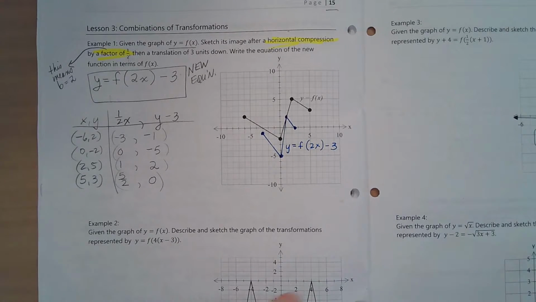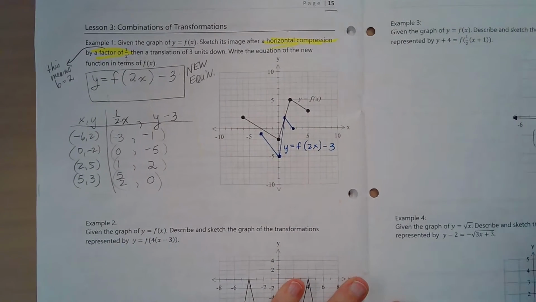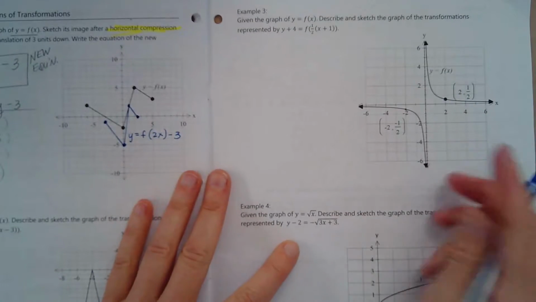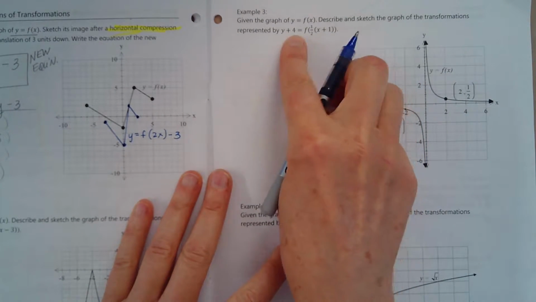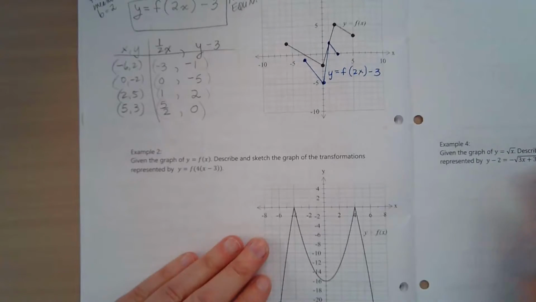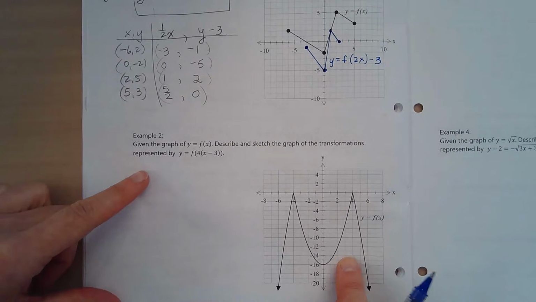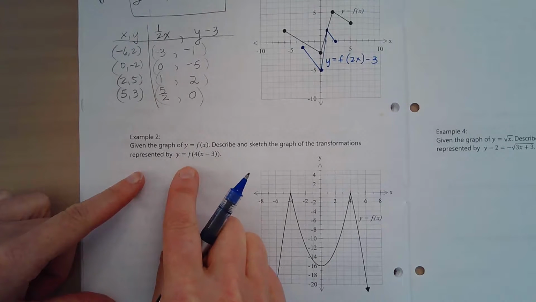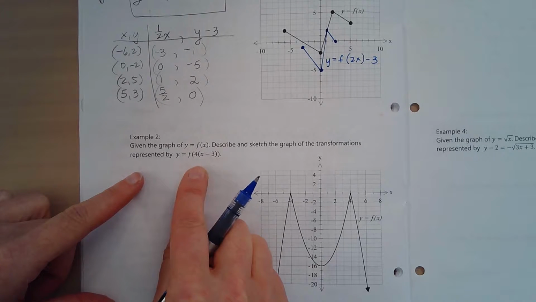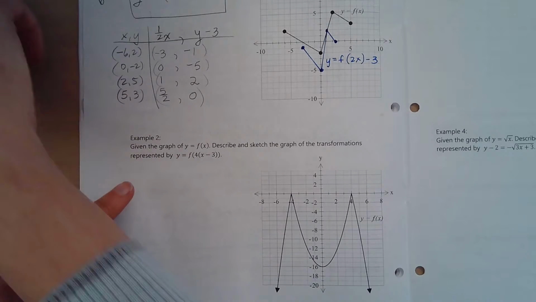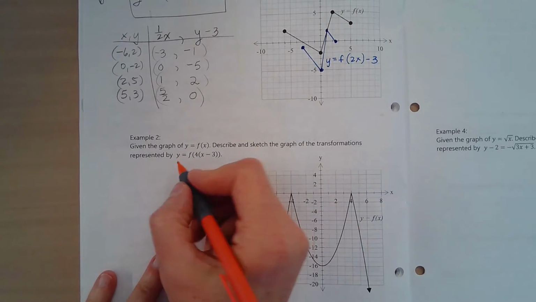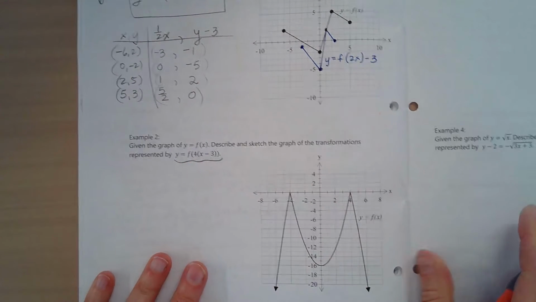Now let's do the next, we're leading up slowly. You can see examples 3 and 4 involve lots of changes, so we're working our way up slowly. Given the graph of f of x, describe and sketch the graph of y equals f of 4x minus 3.